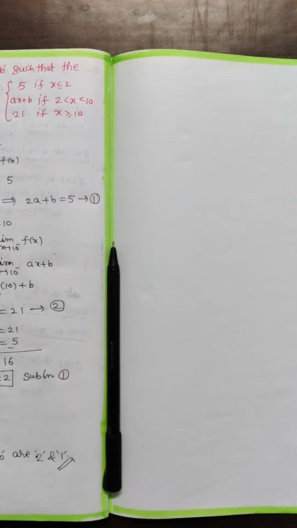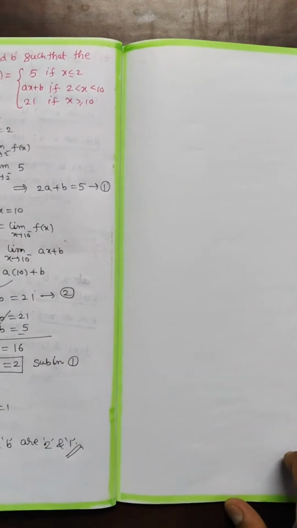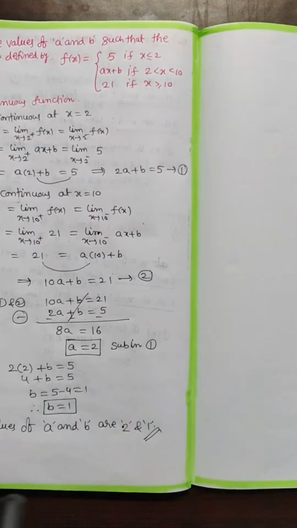Dear students, from question number 25 to the rest of the questions I will finish in tomorrow's class. Why? Because it's too late. I need to prepare some other concept.